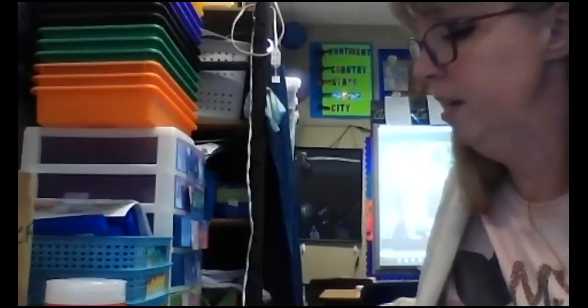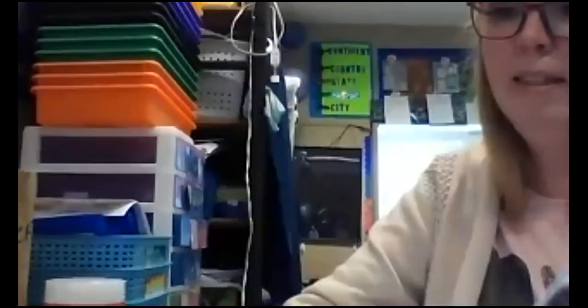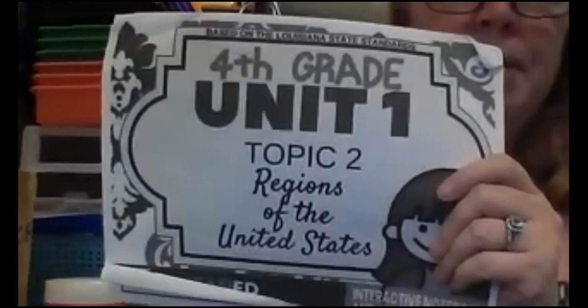All right, hey kiddos, this is lesson 9, and you need to get out your booklet that looks like this. Okay, Unit 1, Topic 2, Regions. All right, today is going to be a combination of old school with colored pencils.